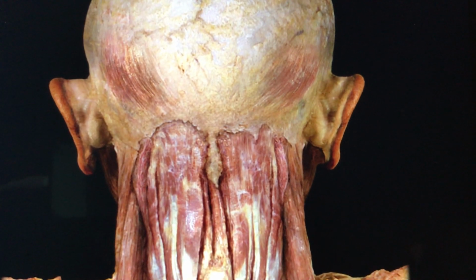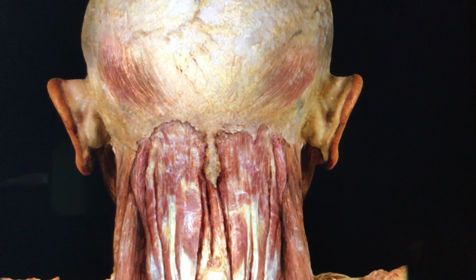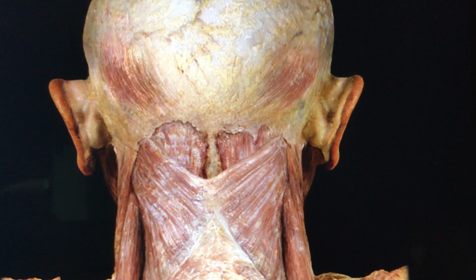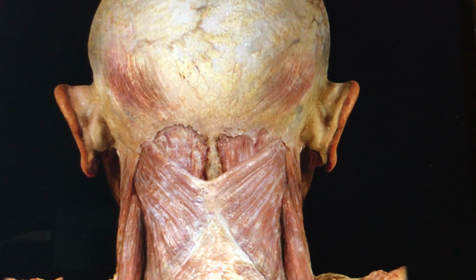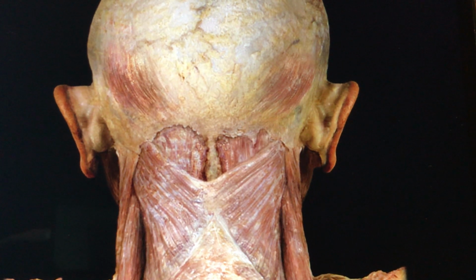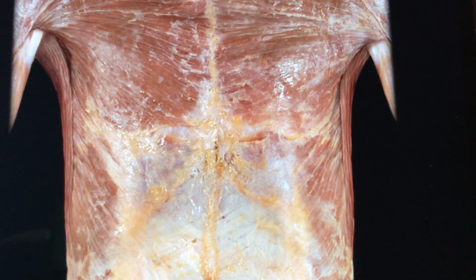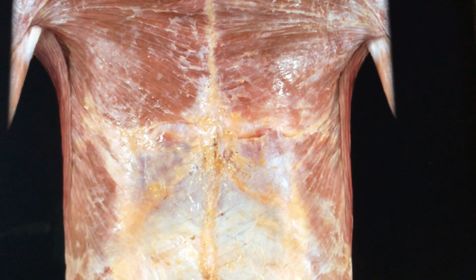So when you take a look at that, the important thing to note is right here, splenius capitis, levator scapulae, and again right here, this is the start of our rhomboids major and minor. So let's take a look at our thorax right here. And on the thorax region, hopefully we can move it up a little bit now.